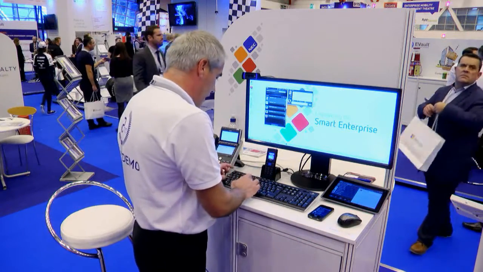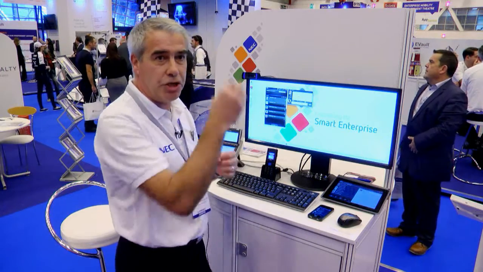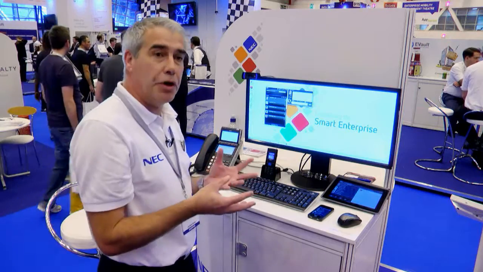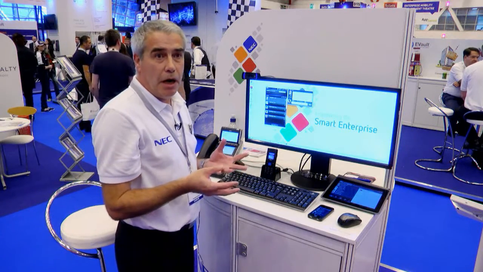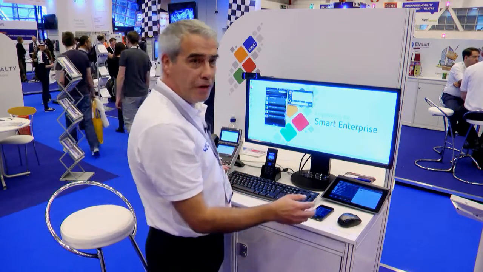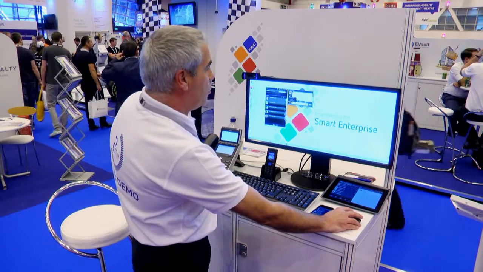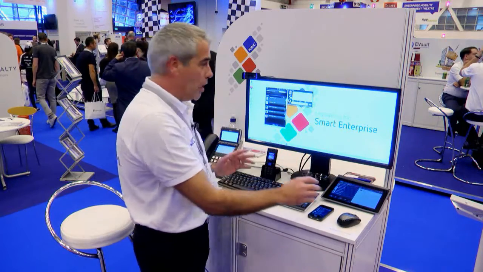I can just type in there whatever I wish, send that message, and allow them to respond very quickly. In effect, what we're doing here is just speeding up communications and therefore creating more efficiency. What you can see here is I'm able to once again make a call from any one of my devices.